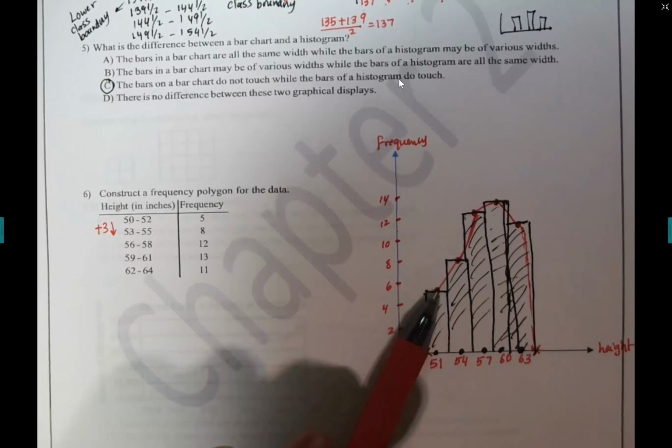All right. And that concludes section 2.1. We're done. Section 2.2, guys, which is stem and leaf plot. That's a very easy section. It just takes a few minutes to complete. Professor, I have a question. Yes. At the beginning of the lesson.